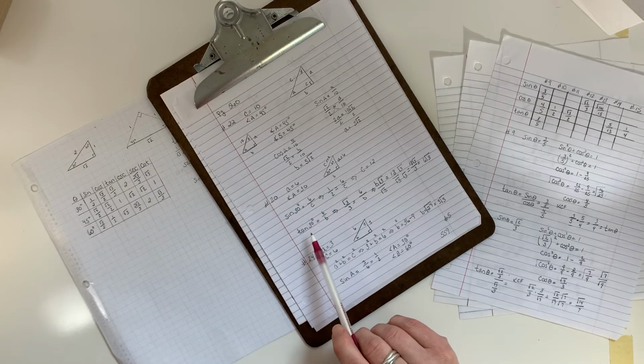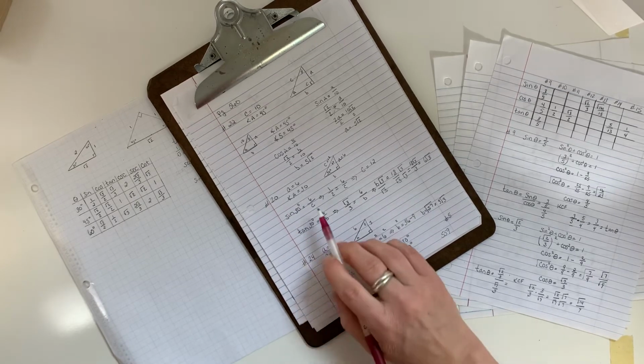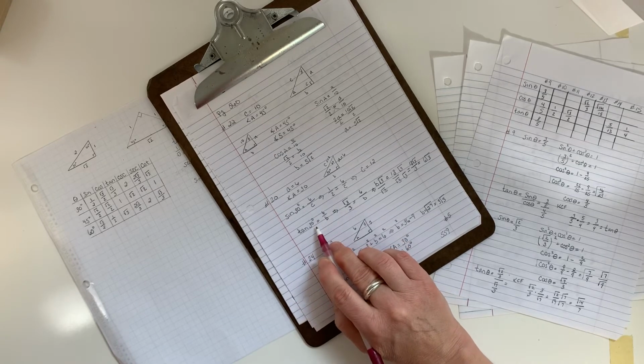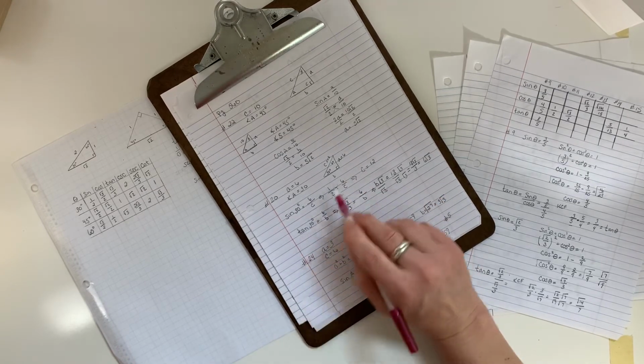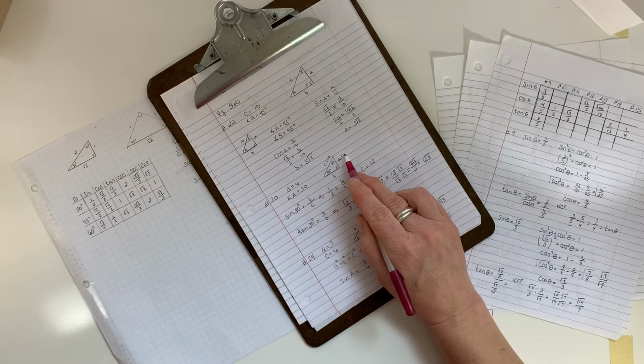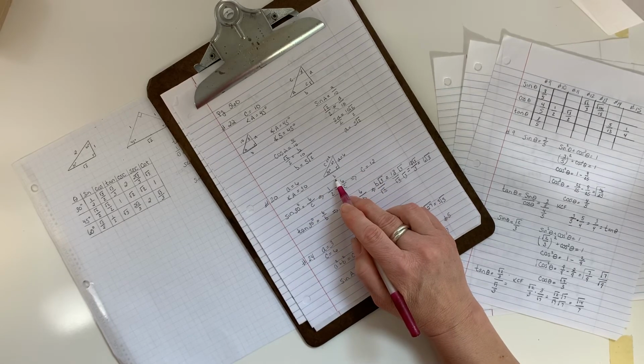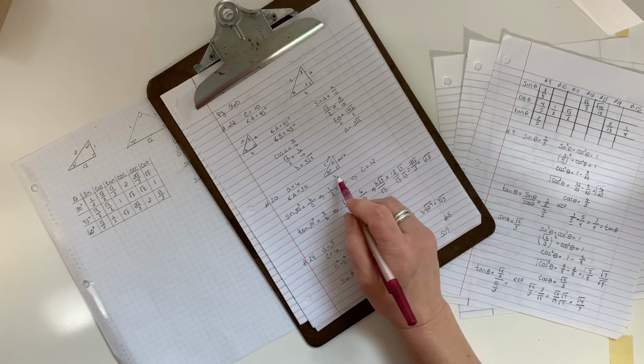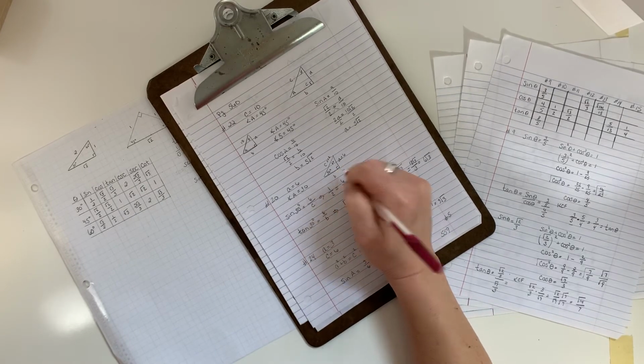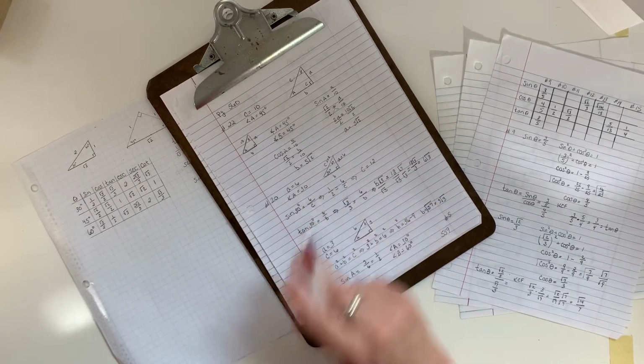Okay, so I know that the reason I picked the tangent of 30 degrees is because the tangent of 30 degrees is the opposite over the adjacent. Okay, and I want to know what B is. We don't know what B is as of yet. We only know A and C.